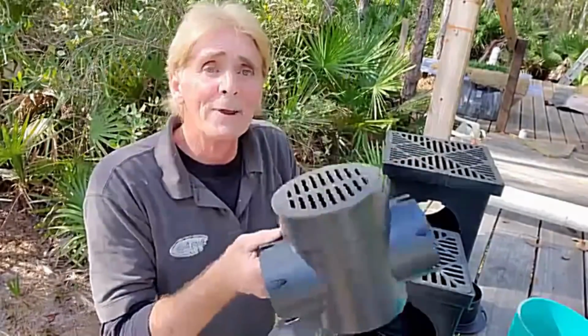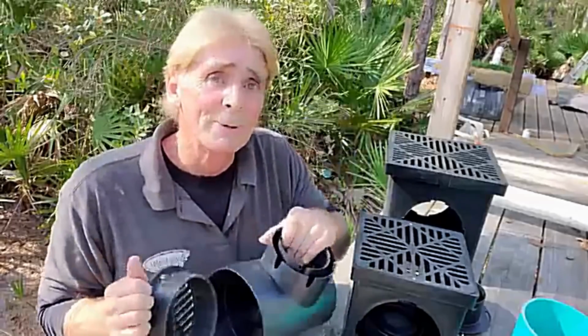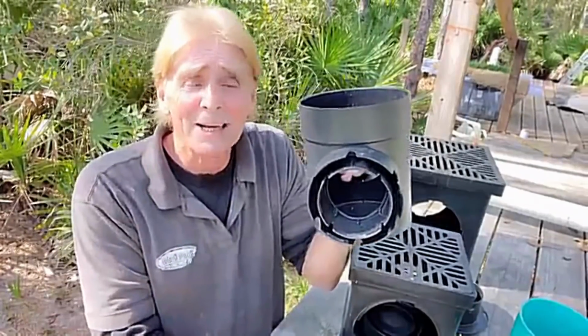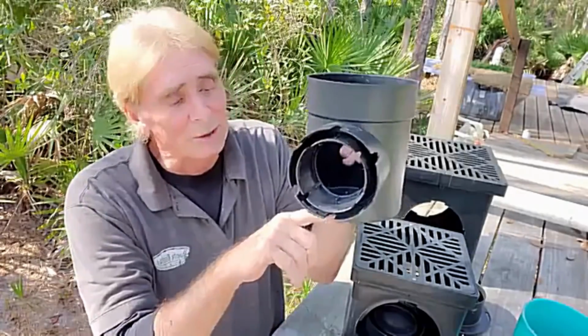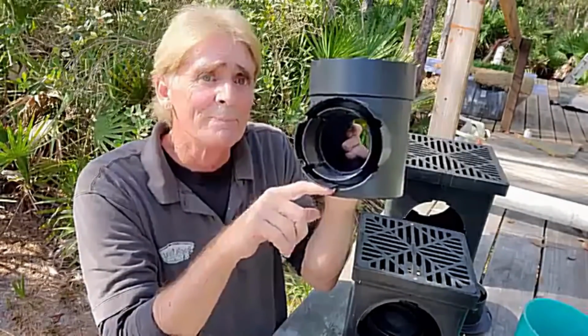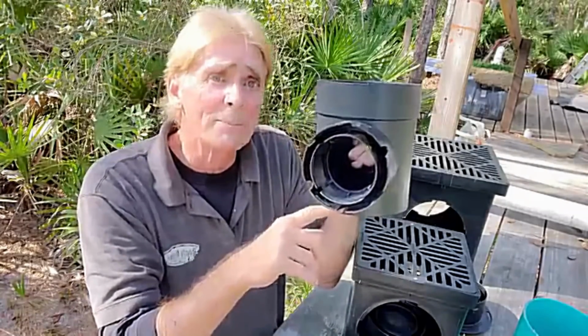Let's take a look at what a catch basin does. Here's 3 different kinds. We've got my favorite, this little 6x6 round catch basin. What is a catch basin? A catch basin is exactly what the name says. This catches debris. You can see this little space down here underneath. This is where the discharge pipe comes out, but the debris sits down in the bottom.